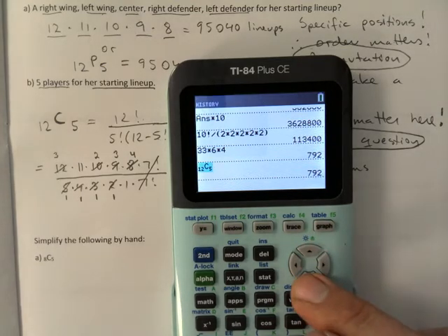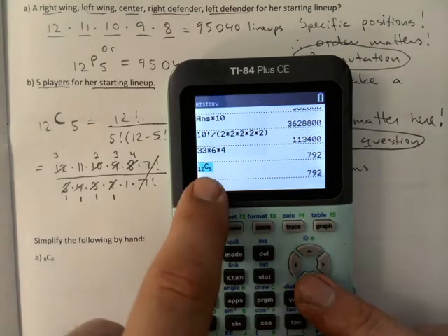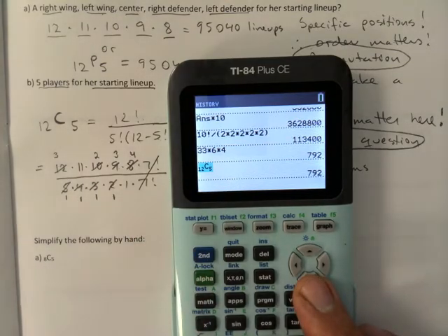By the way, I do a lot of copying and pasting when it comes to the combination and permutation. I don't want to go and look for it every time.